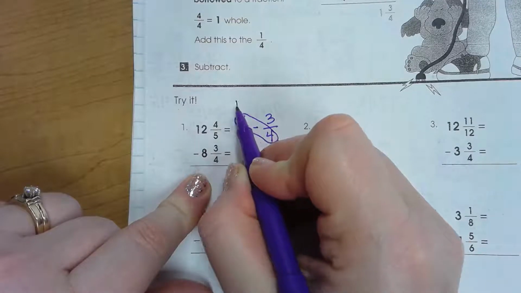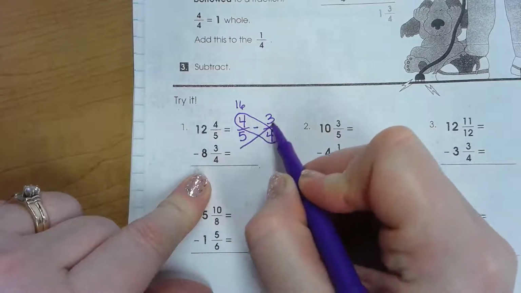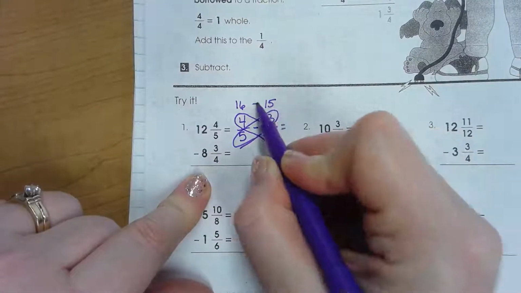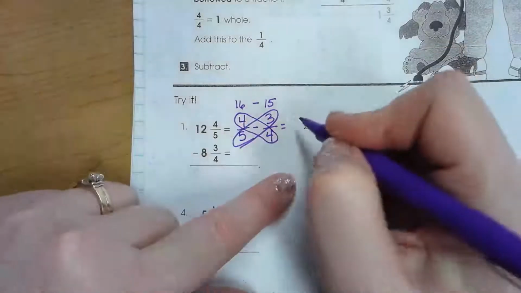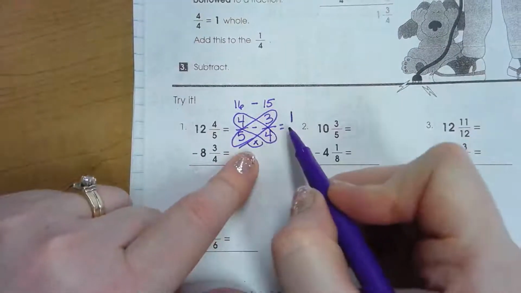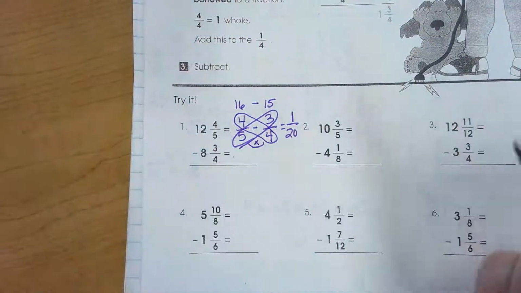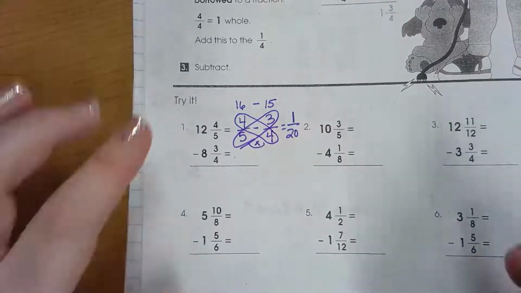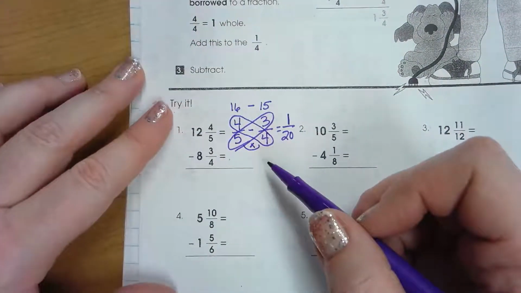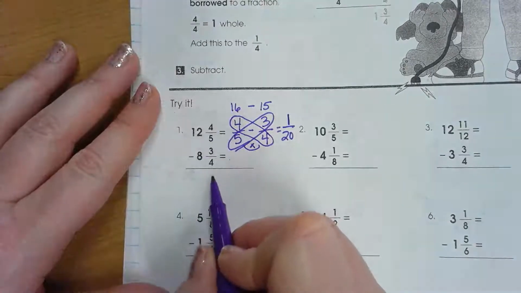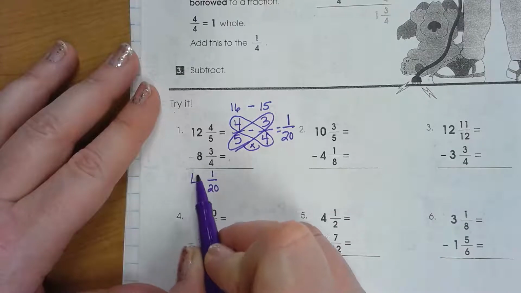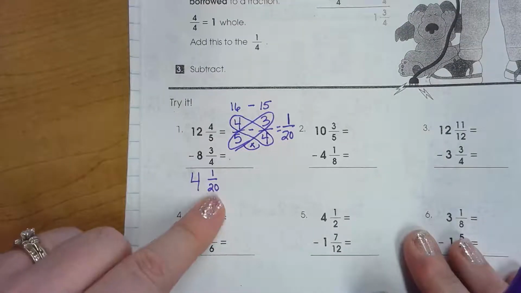4 times 4 is 16. 3 times 5 is 15. I can subtract that. 16 take away 15 is 1. I multiply my denominator. 5 times 4 is 20. Okay? I still get 1/20. Don't forget, we subtract here. We're not adding, because these are subtraction problems, so we have to subtract. That means my fraction is 1/20. 12 take away 8 is 4. So now I have 4 and 1/20.